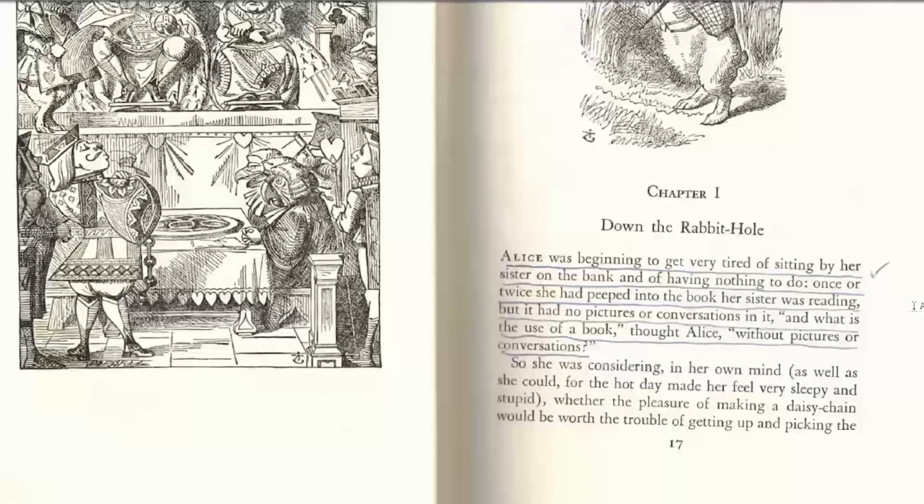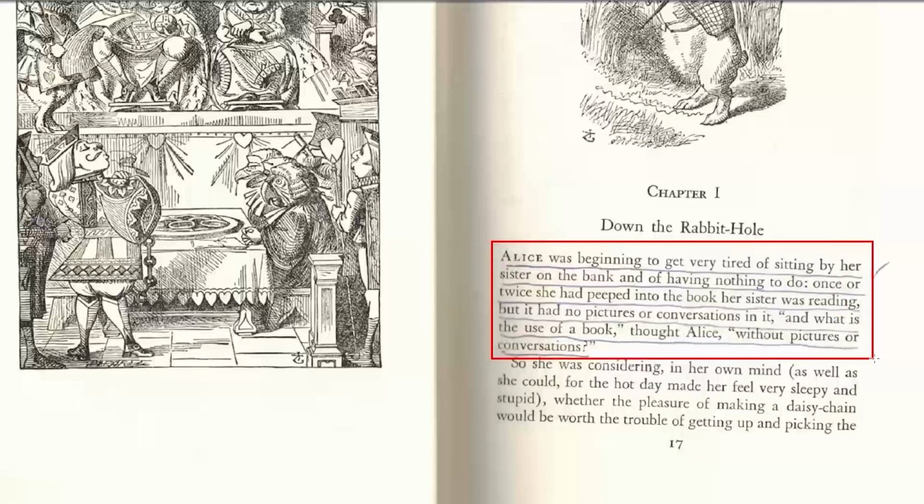And it's very important, if you're going to appreciate and understand the entire story, to go over this a little bit. So I'm going to use Adobe Acrobat to highlight some of the things that we're going to talk about. Chapter 1, Down the Rabbit Hole, which we read, has the first sentence. This sentence is a long sentence.